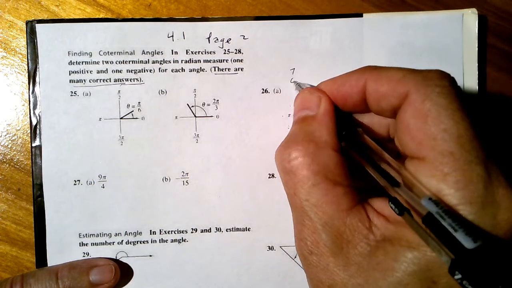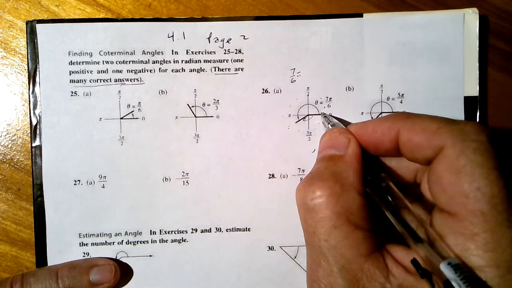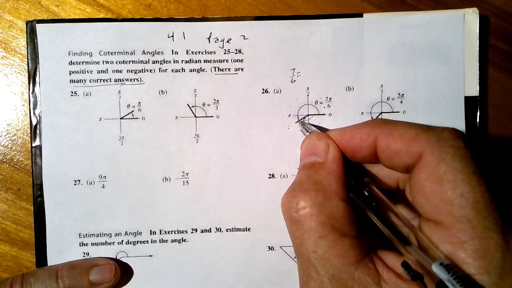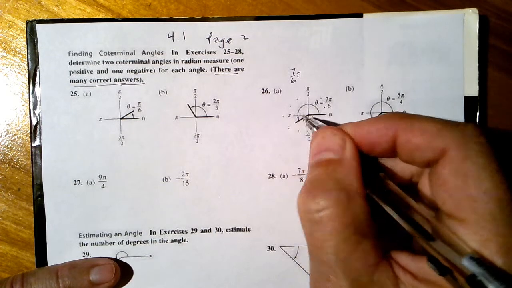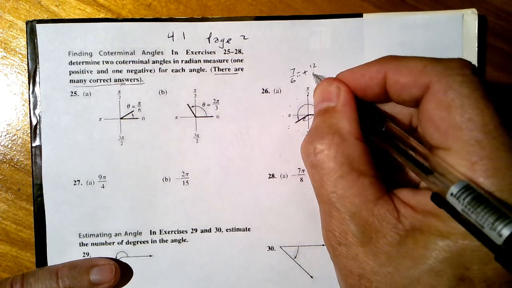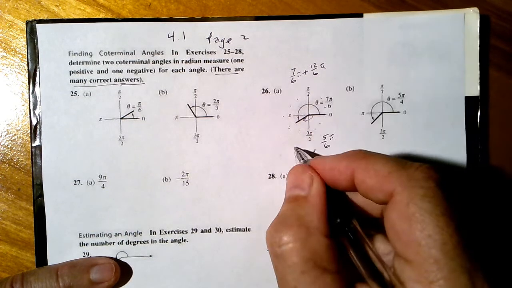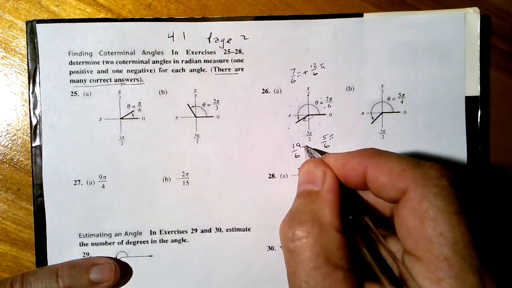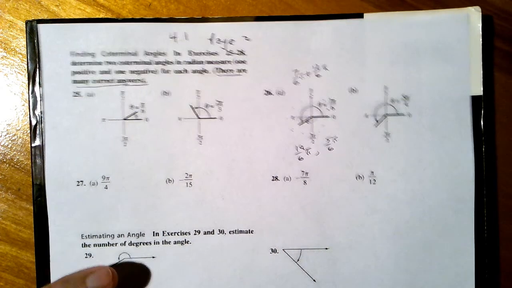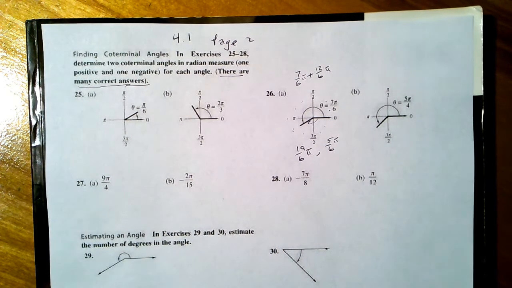I think I'll use some space up here. 7/6 pi. Let's spin to here, and let's spin around another full revolution, which would be 2 pi, or 12/6 pi, and we get 19/6 pi. That gets us there as well. We don't have to draw them, just have to come up with them.